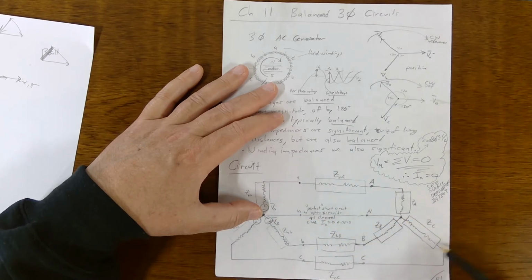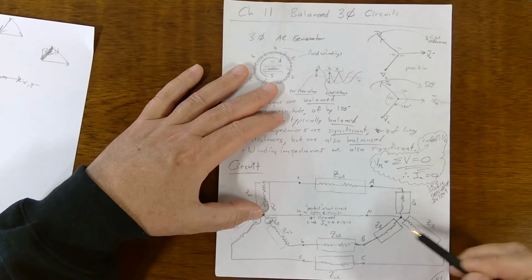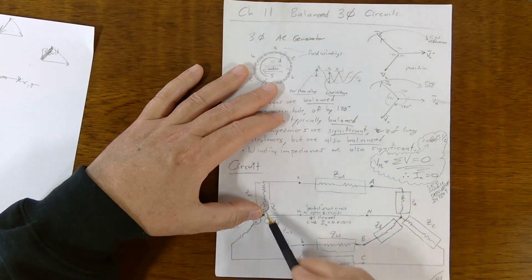But there's a negative voltage on one of these other legs. So the current will go out that way. As long as these 3 loads are balanced, that's what's going to happen. The current's going to go around and back around through these guys. It won't travel through this guy.